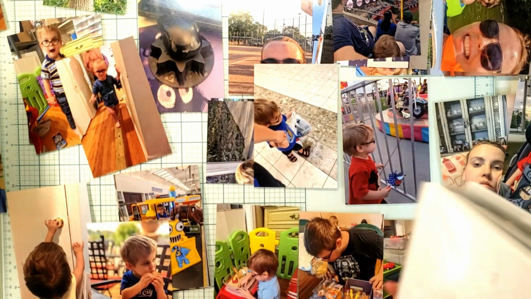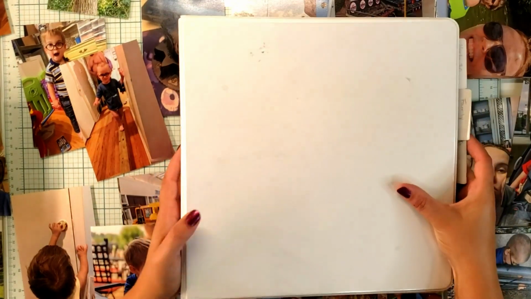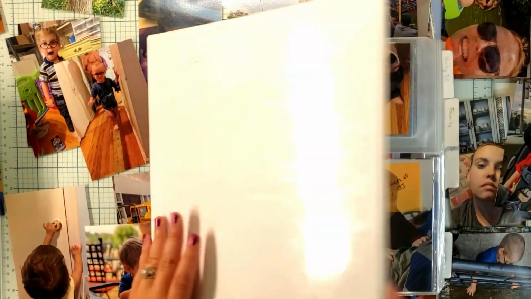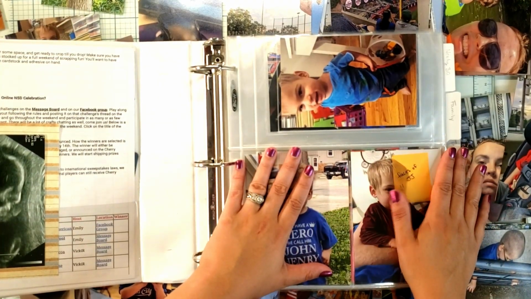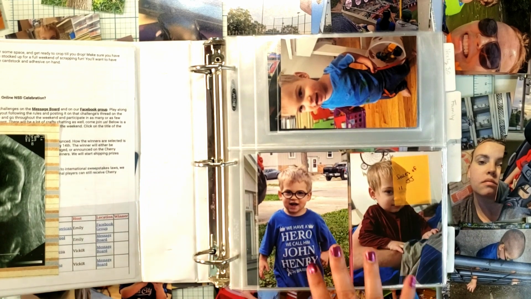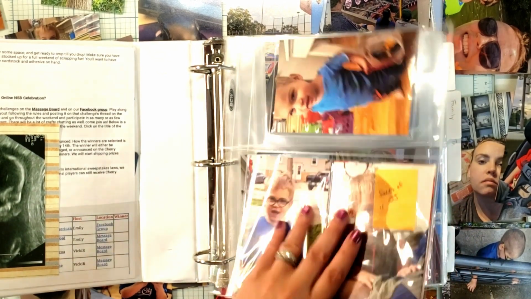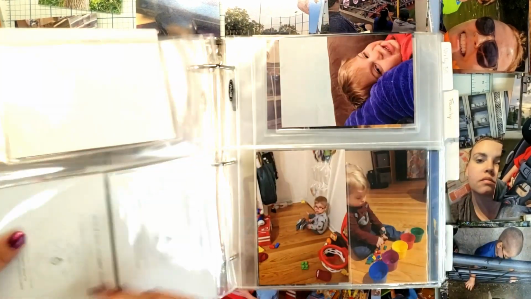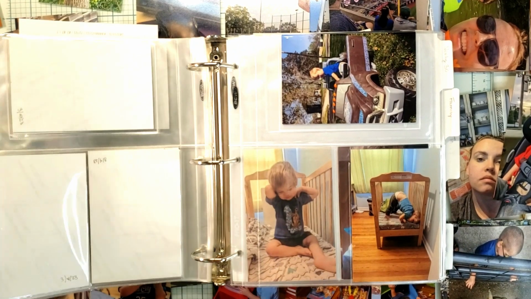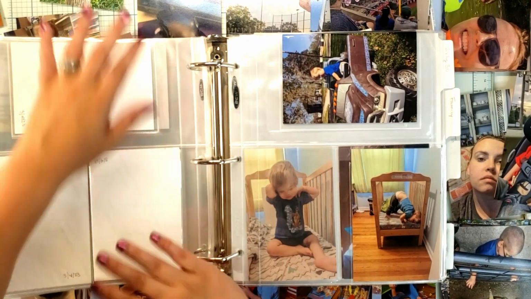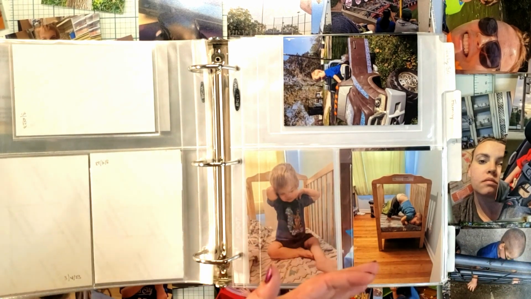Now let's talk about storage. So I just have an 8.5 by 11 binder that is full of photos. The first section is just my son. So this is going to be in his chronological albums that I have. You can see I have a lot of photos in here, just of my son, maybe with some family, that kind of thing. But each of these photos is dated.